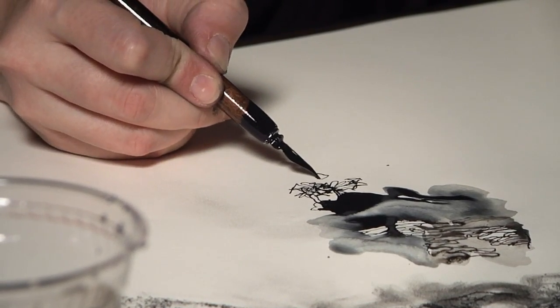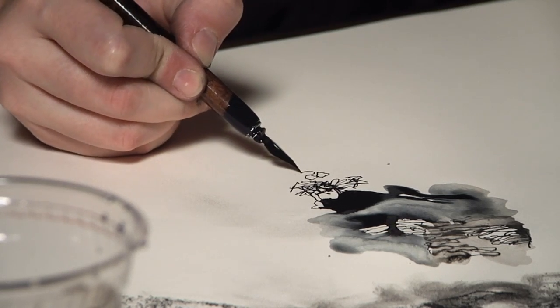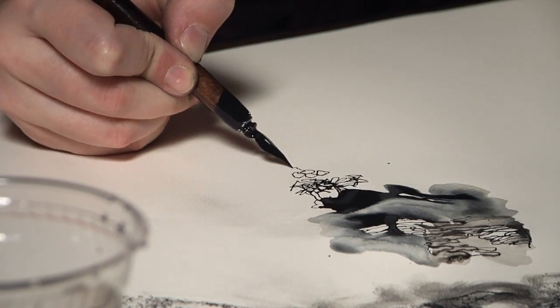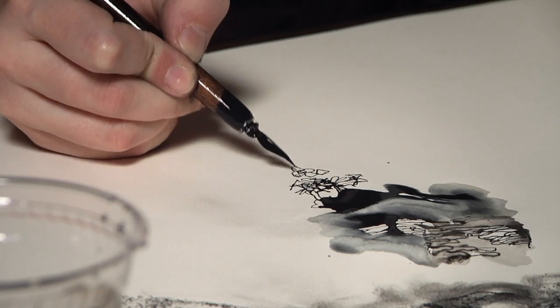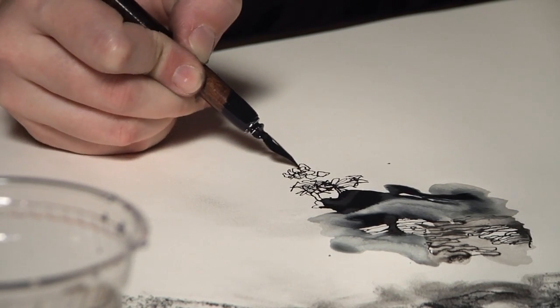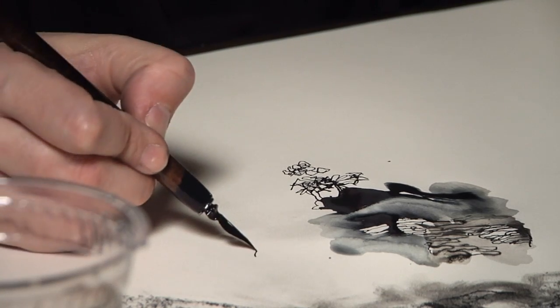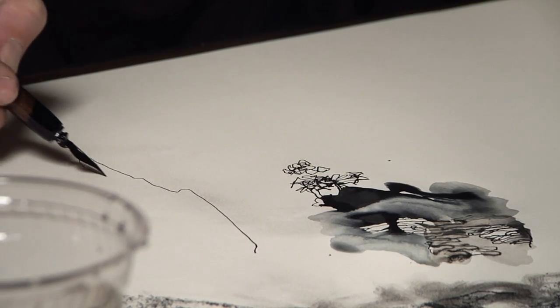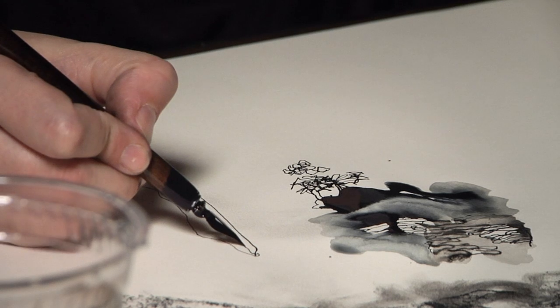Or you could use some kind of organic shapes. You could do shapes inside of shapes that become texture. You can use texture that's found in nature, such as tree bark, but then abstracted to make it your own.